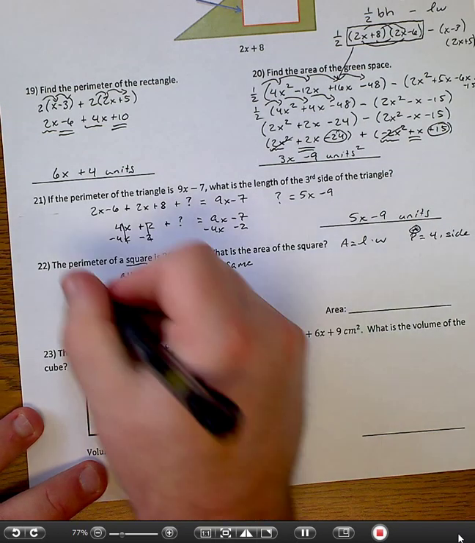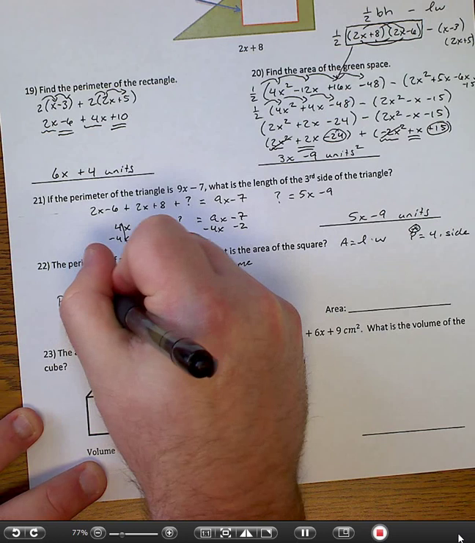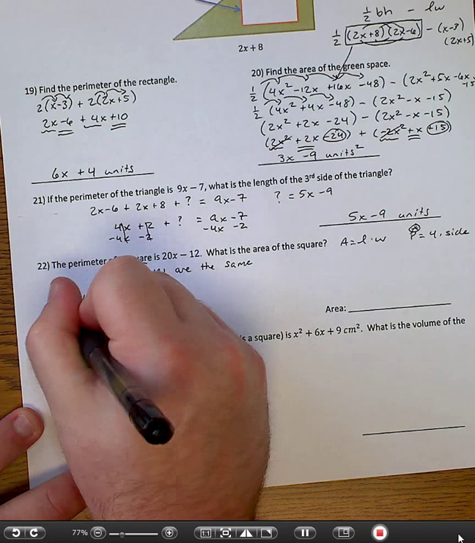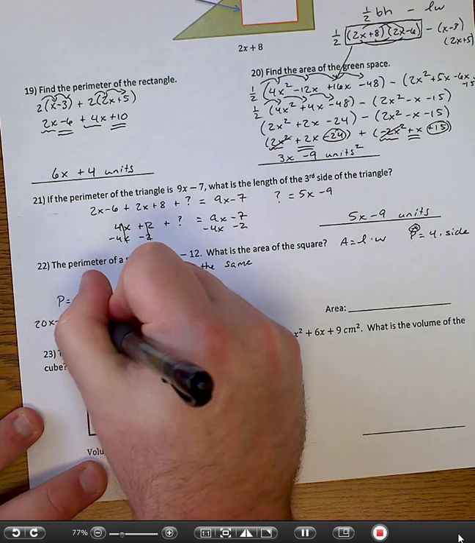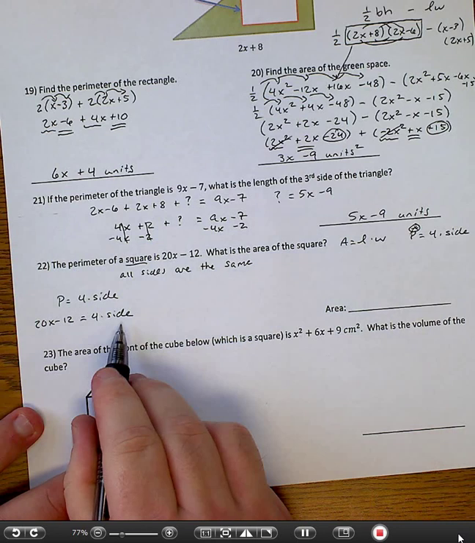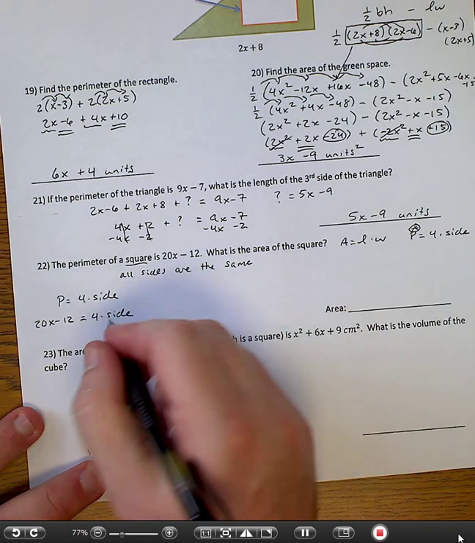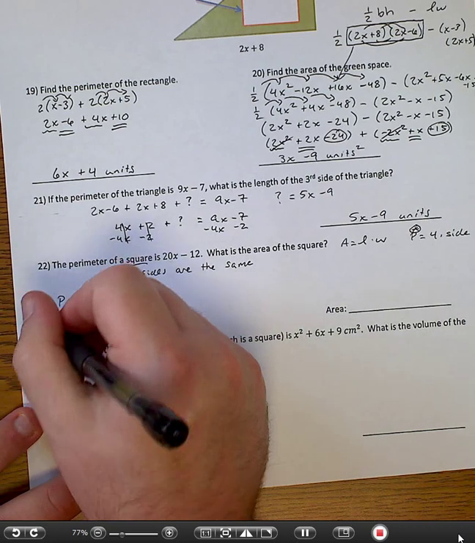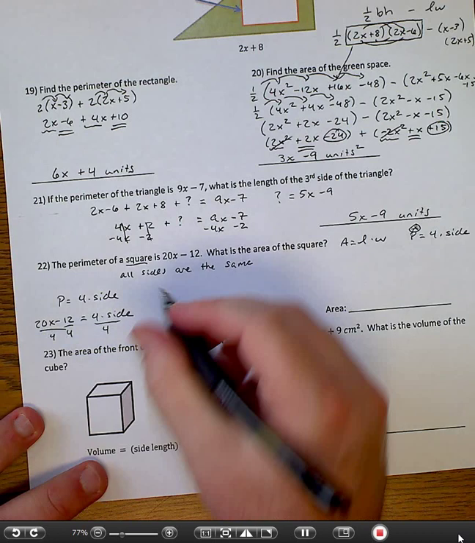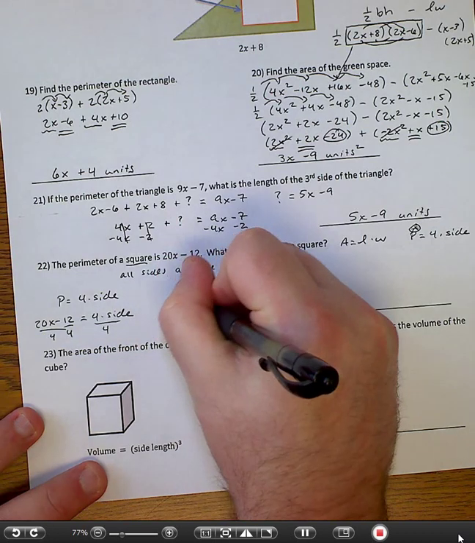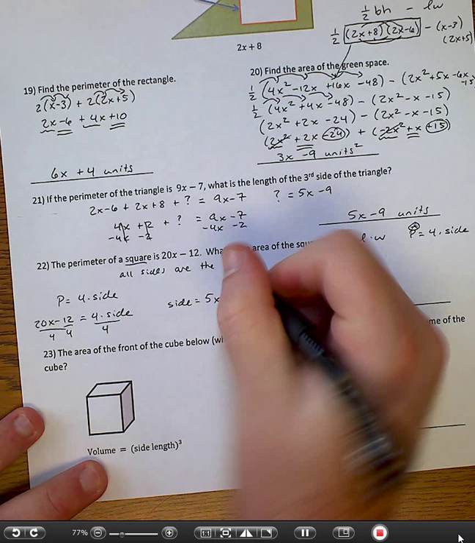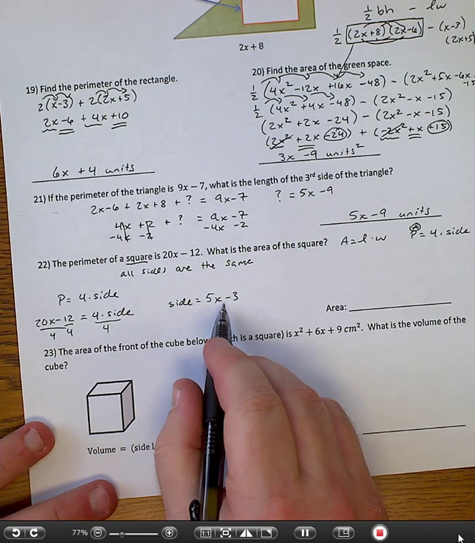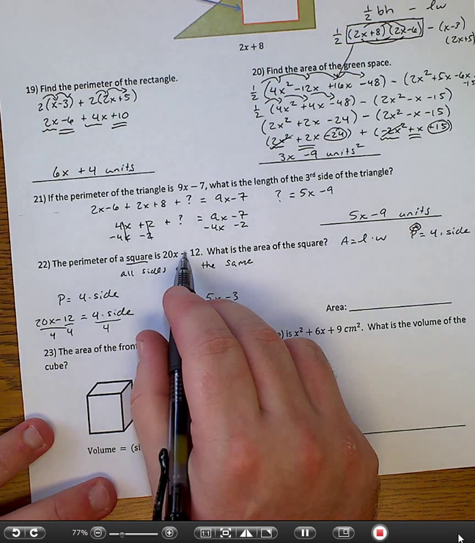So if the perimeter is 4 times the side, but I know the perimeter is this, so I'm going to put 20x minus 12 in for the perimeter equals 4 times the side. If I have a side, I can find the area. So I'm going to get the side. I'm going to divide by 4 on both of those, so it's basically everything's divided by 4. 20x divided by 4 is 5x. 12 divided by 4 is 3. So a side is 5x minus 3. Basically, I'm just taking the perimeter and dividing it by 4 to get the side.